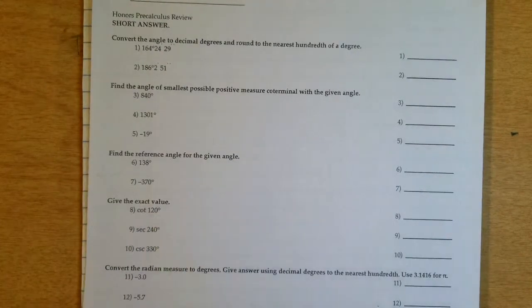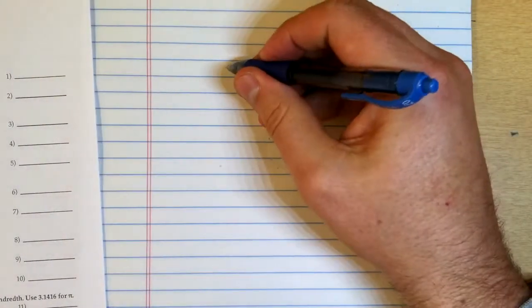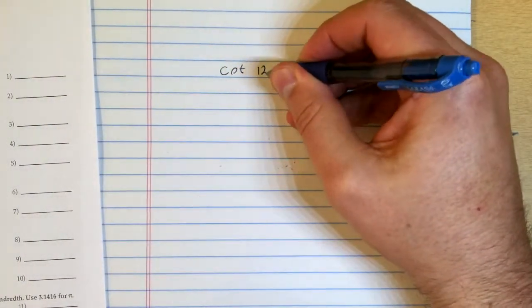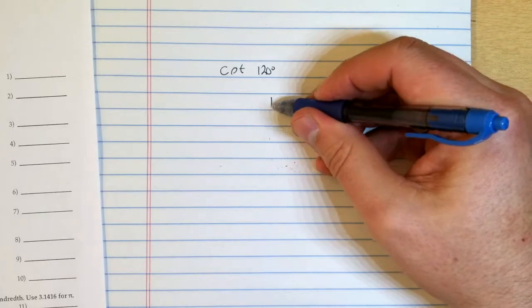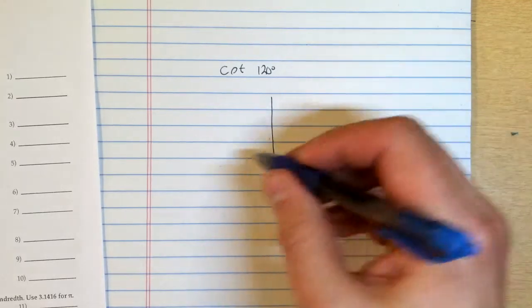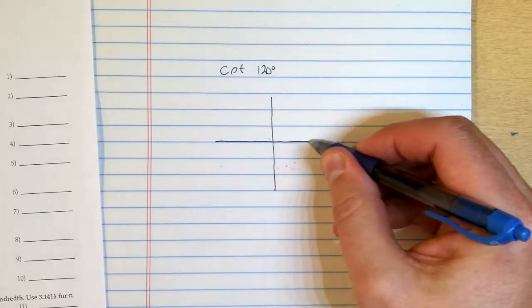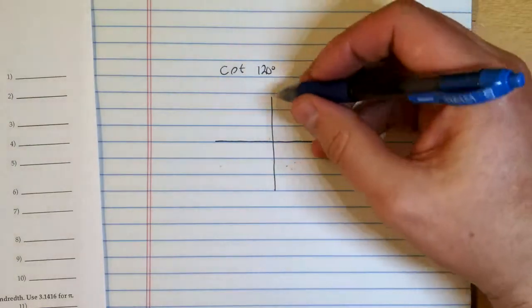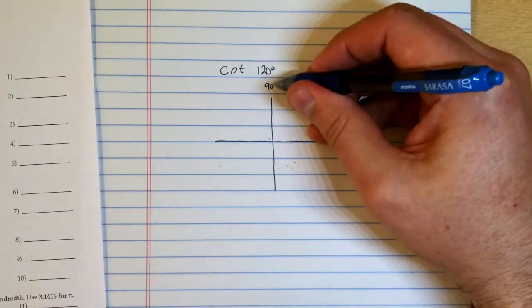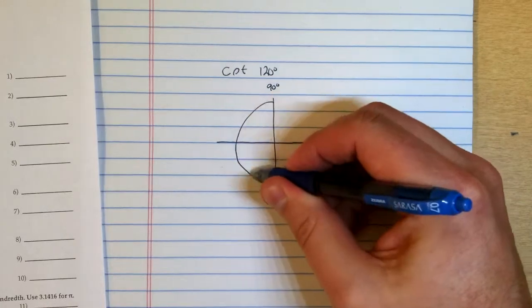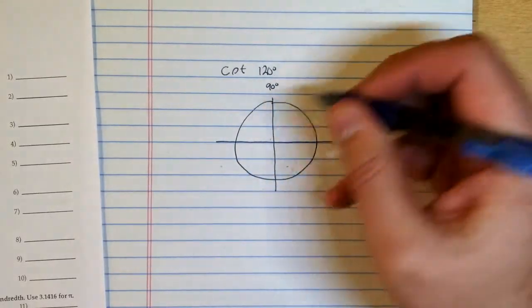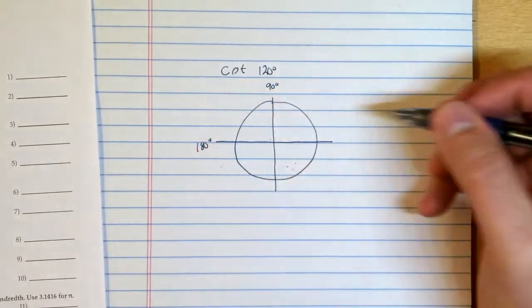So we are asked for cotangent of 120 degrees. The first thing we need to know is where is 120 degrees on the unit circle? What are the sine, cosine, and tangent? What information can we get about it? Here's 90 degrees, and of course for our unit circle we might be more accustomed to thinking in terms of radians, but we should be able to do both.